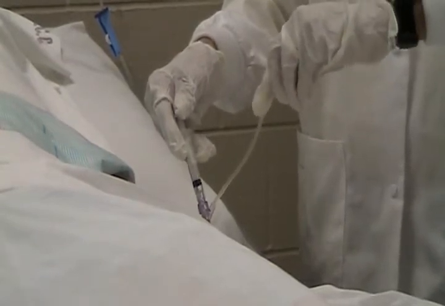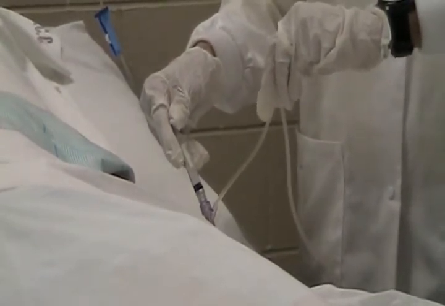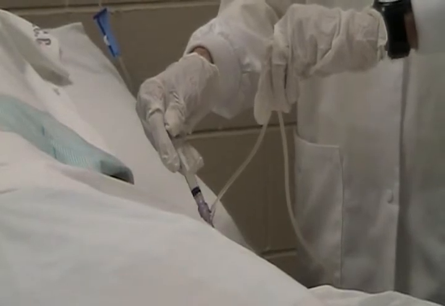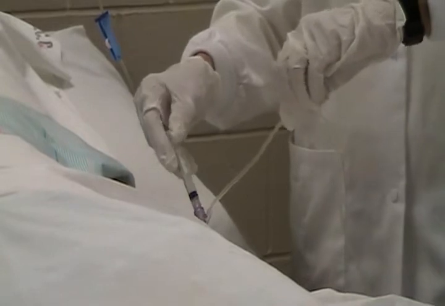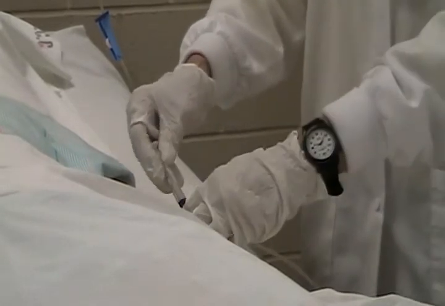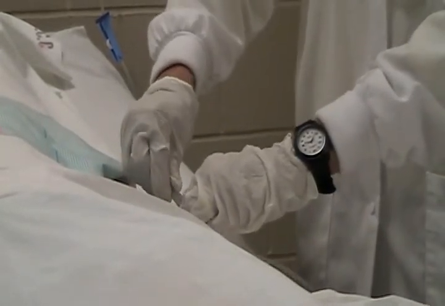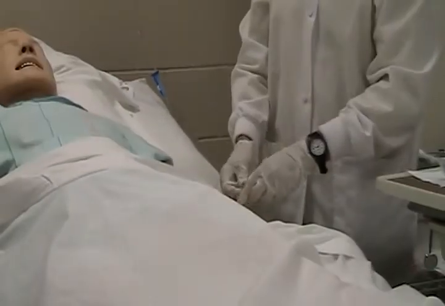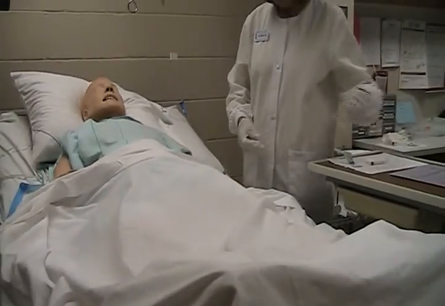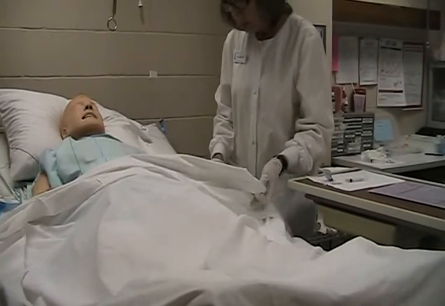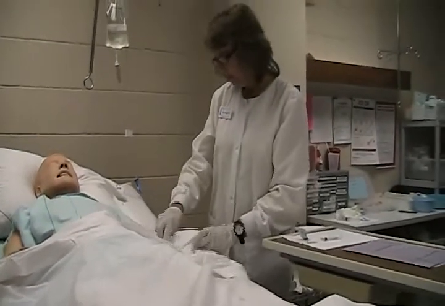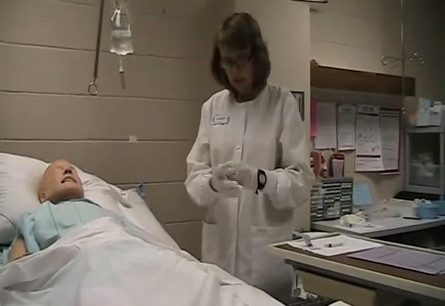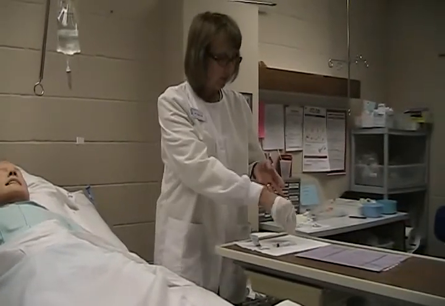And now for my last 15-second increment, I'm going to administer the last 0.3 of the medication. Release the tubing and remove my syringe. I reassess the IV site, checking for patency. Remove my gloves.